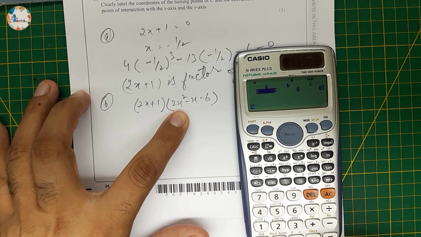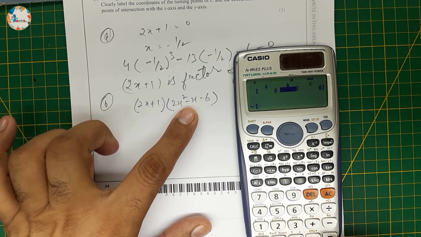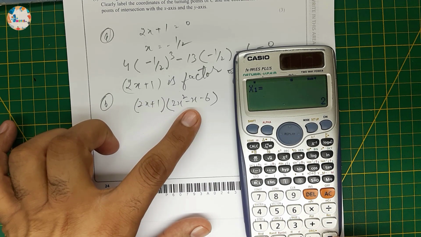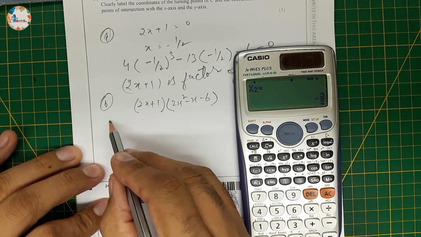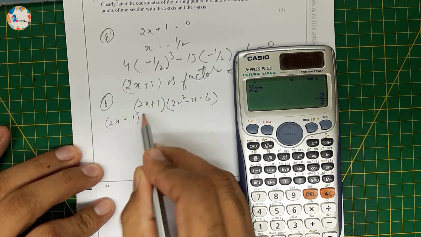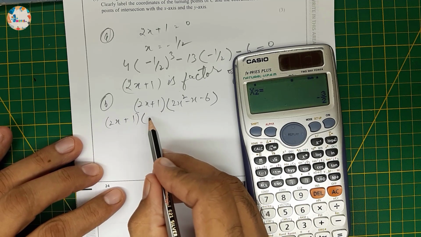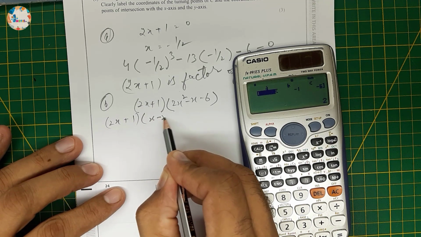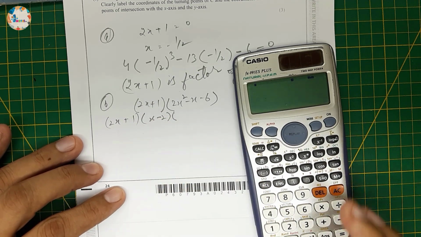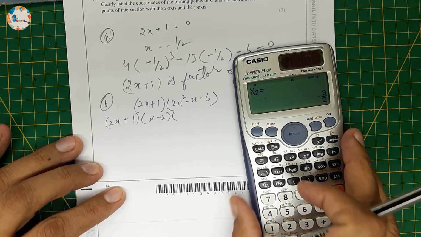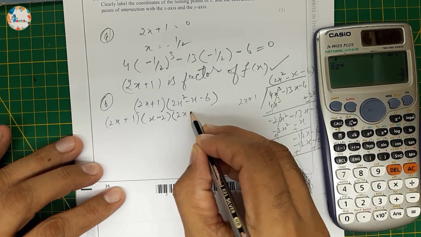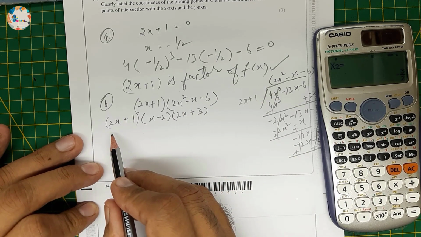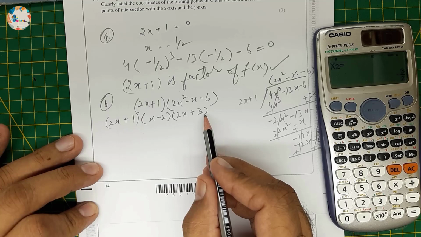We can use mode 5 3 for factorization of this part. The coefficient of x squared is 2, the coefficient of x is minus 1, and the constant value is minus 6, and the values we will get will be 2 and minus 3/2. So we can write 2x plus 1, and the second factor we can write as x minus 2, and the second value is minus 3/2, so it will be 2x plus 3. So these will be the factors.